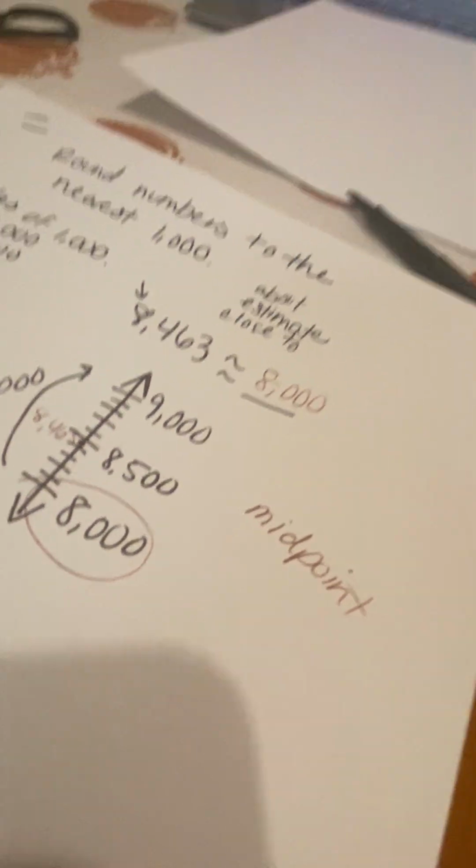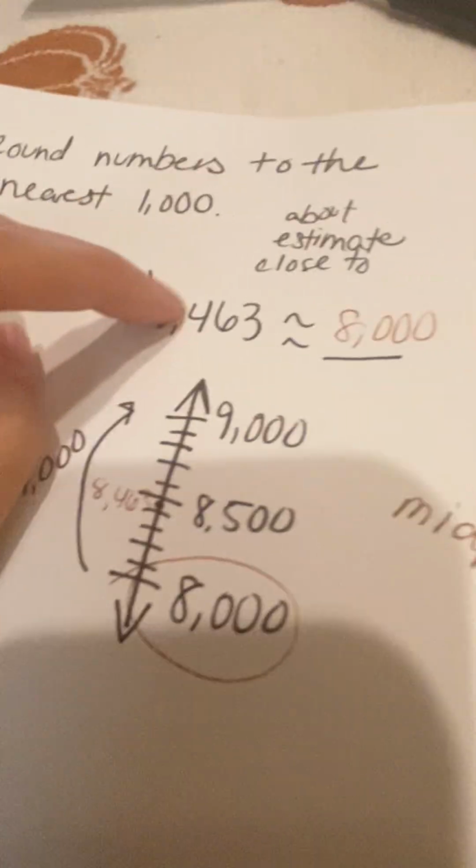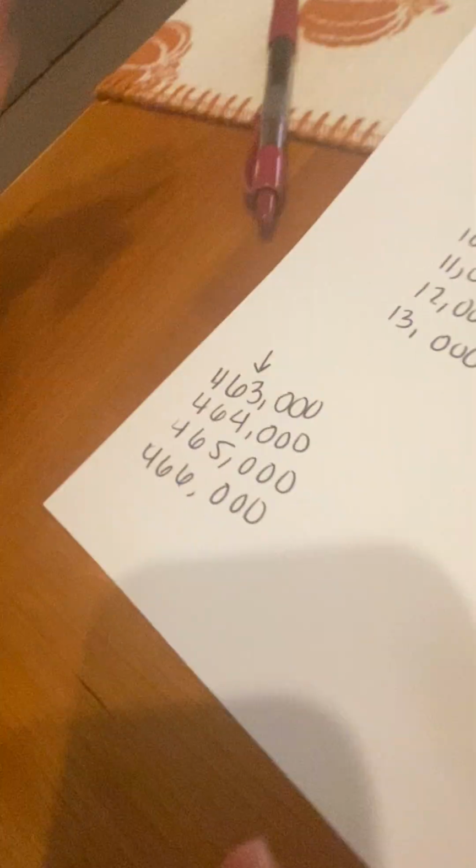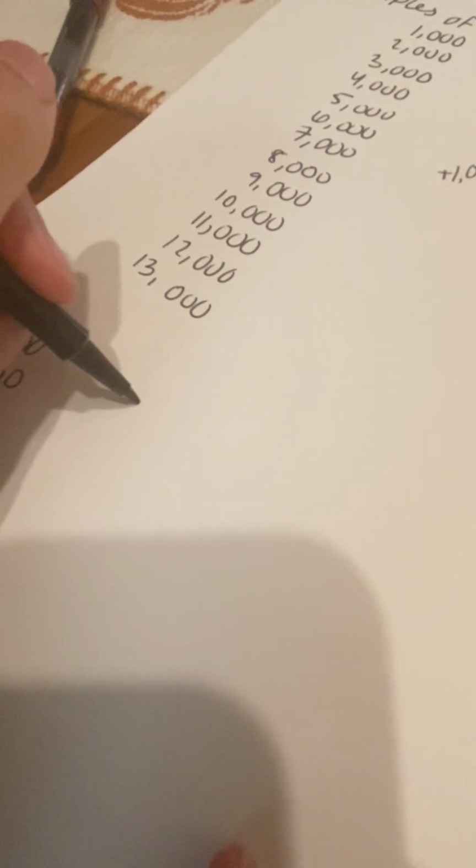In my next video, I'm going to show you if we had a number like 263,420, where is that going to round to the nearest thousand? This one's a little bit simpler because it only goes up to the thousands place. We're going to try to round these numbers in my next video to the thousands place.